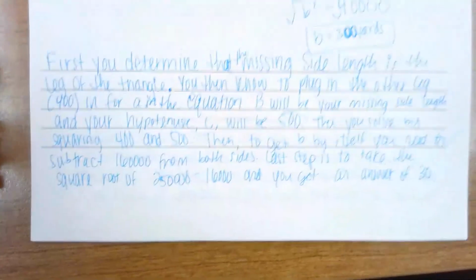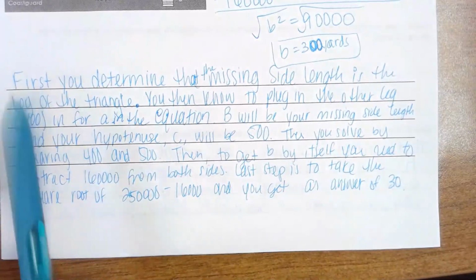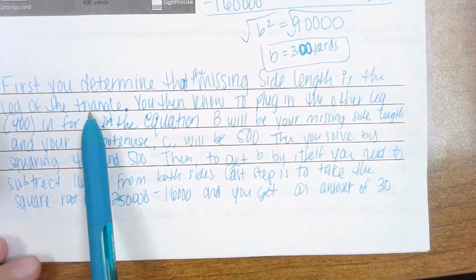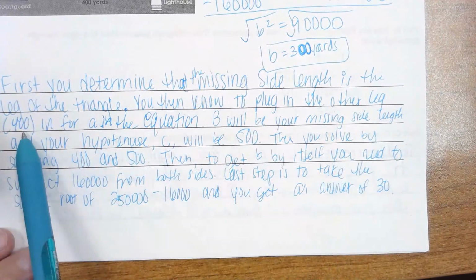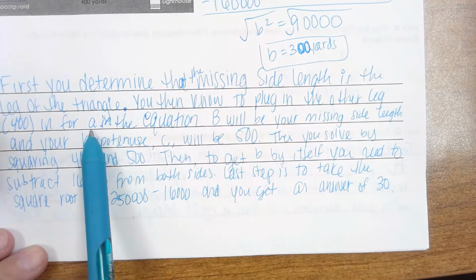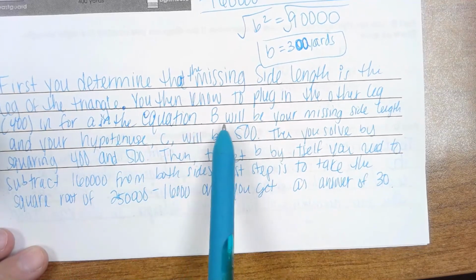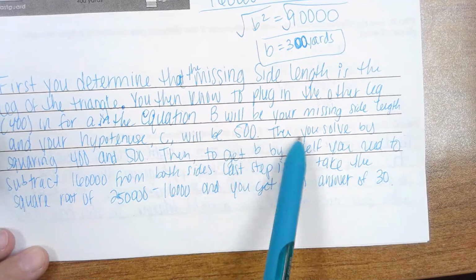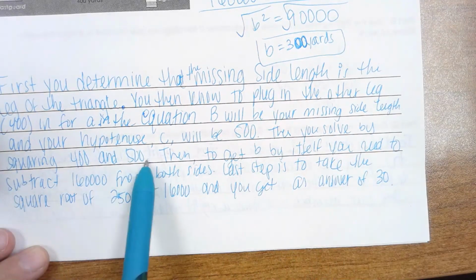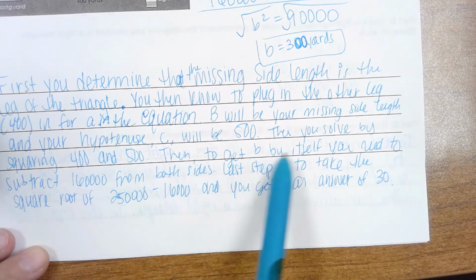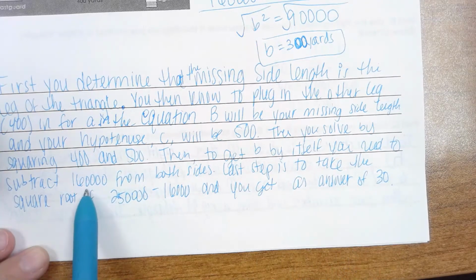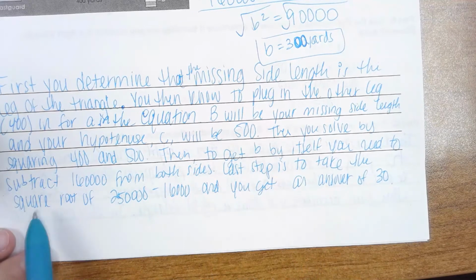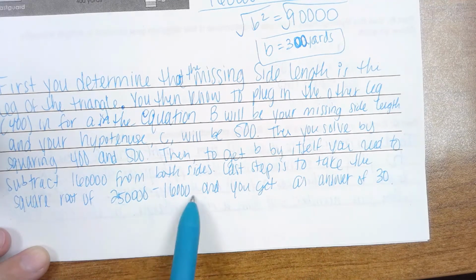So here's what I put, okay? I said first you determine that the missing side length is a leg of the triangle. You then know to plug in the other leg, 400, for A in the equation. B will be your missing side length, and your hypotenuse, C, will be 500. Then you solve by squaring 400 and 500. Then to get B by itself, you need to subtract 160,000 from both sides. And then your last step is to take the square root of 250,000 minus 160,000.